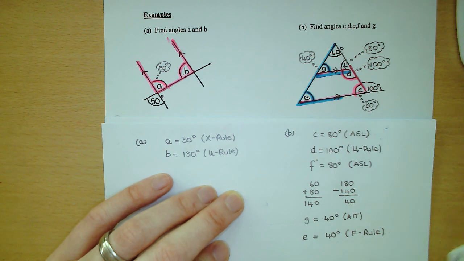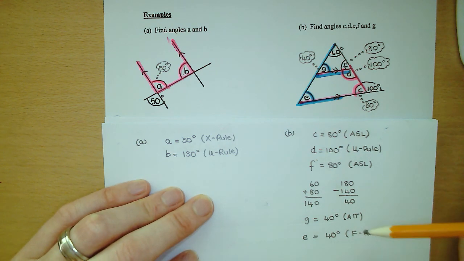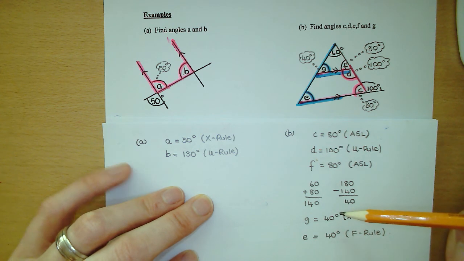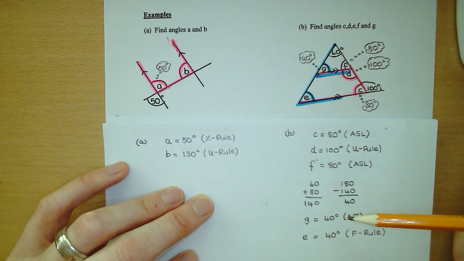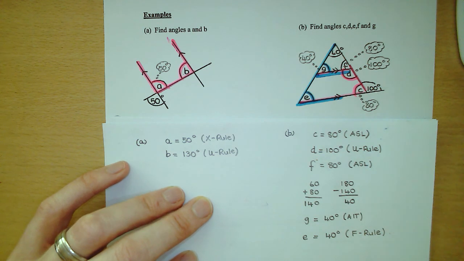And again, you may have got some of these angles slightly differently than the method I used, and that's perfectly fine. No matter what method you use, no matter what angle property you use, provided you use them correctly, you will get the same answers for each angle.